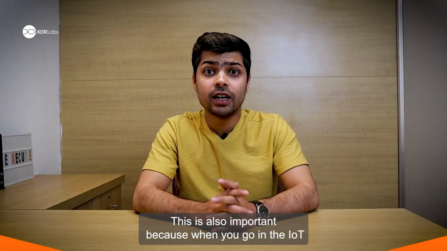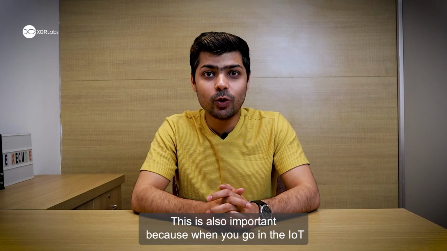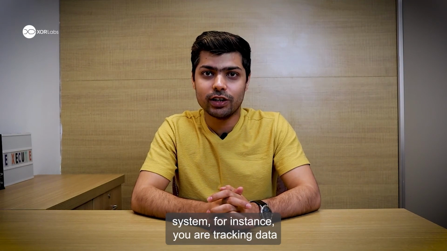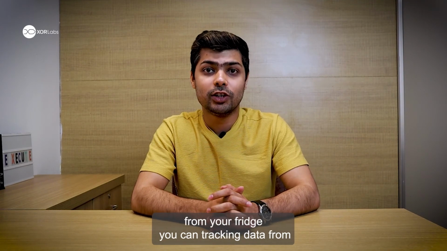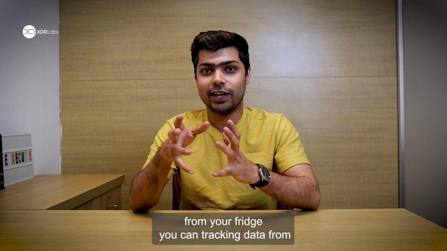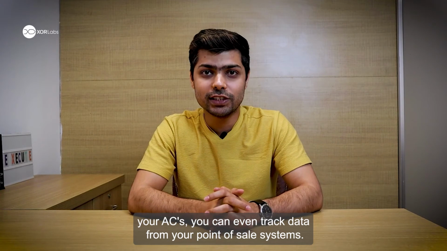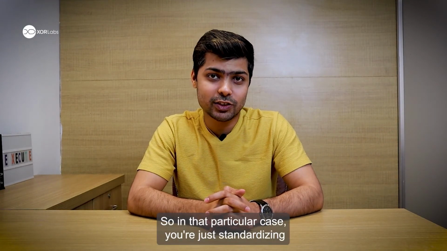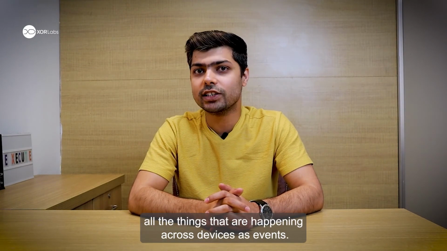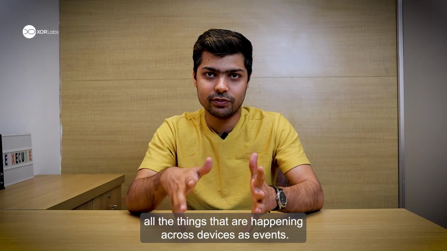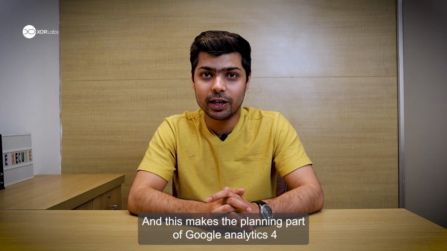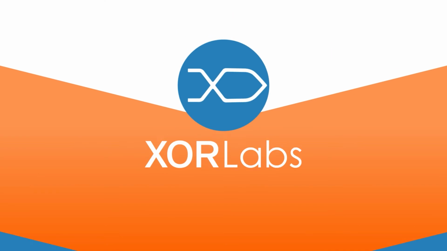This is also important because when you go into the IoT system, for instance, you are tracking data from your fridge, you can be tracking data from your ACs, you can even track data from your point of sale systems. In that particular case, you are just standardizing all the things that are happening across devices as events. And this makes the planning part of Google Analytics 4 extremely important.